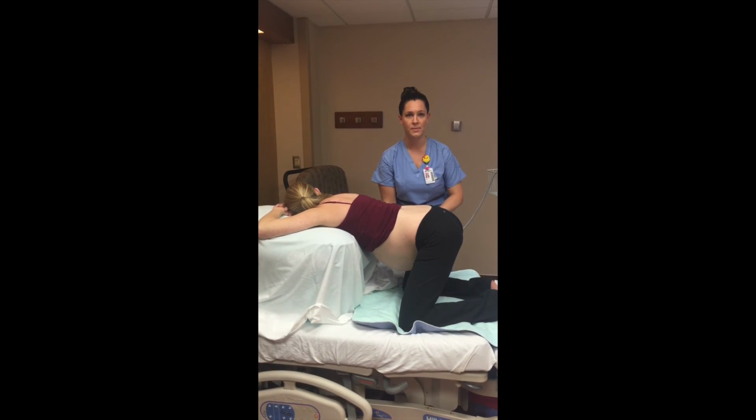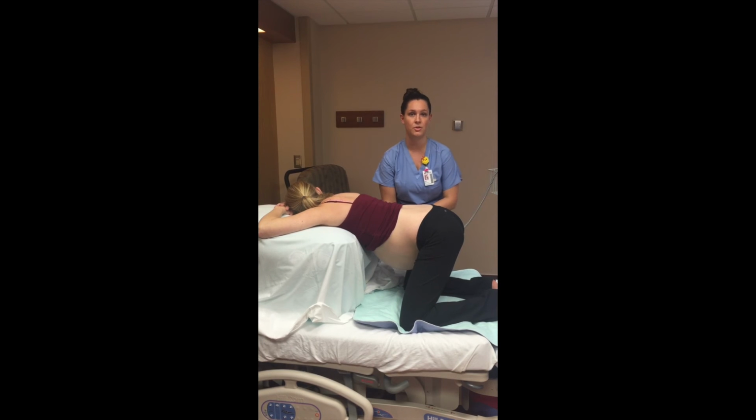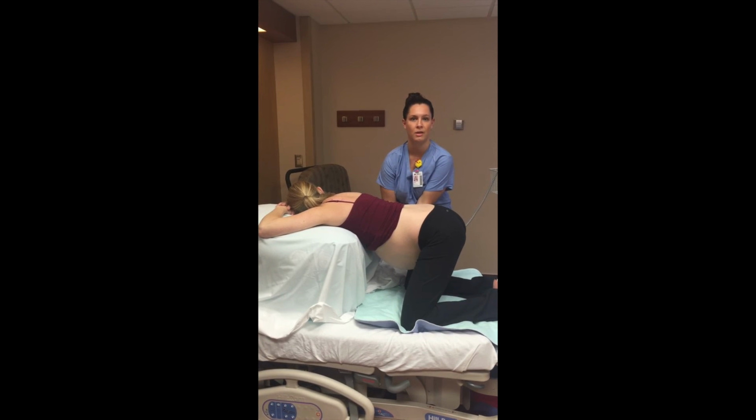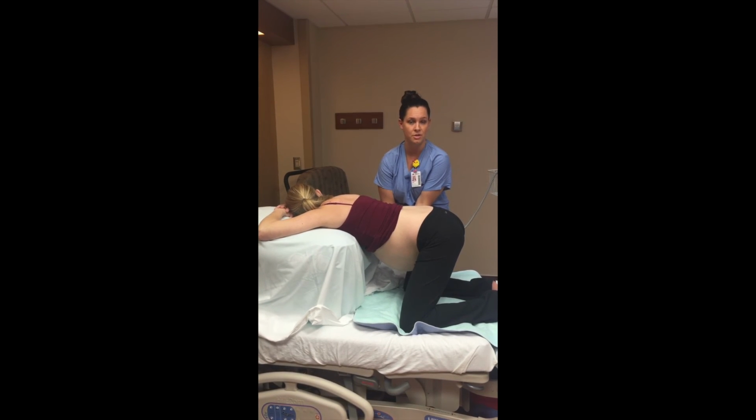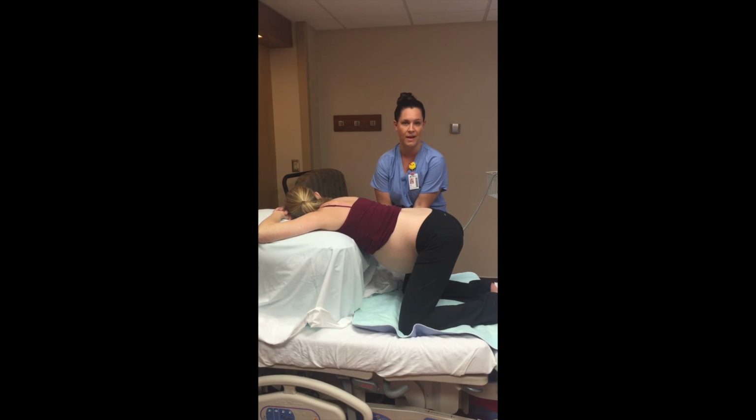And also, always remember to palpate the abdomen to determine the strength of the contractions and how long they are lasting. Don't forget to listen through 2 contractions and 2 resting periods for at least 60 seconds after the last contraction.